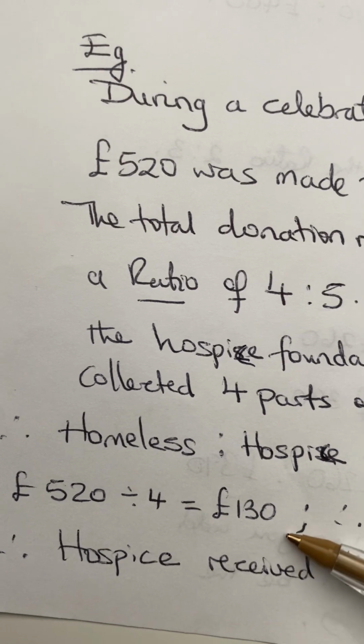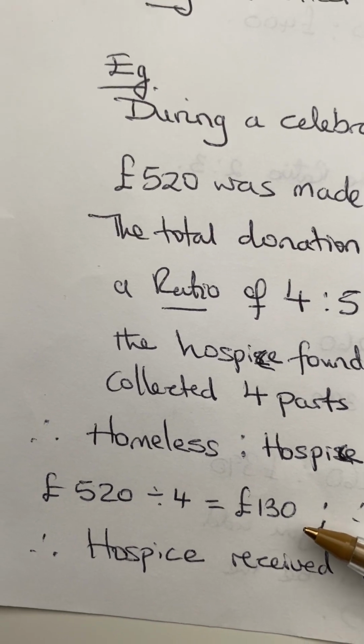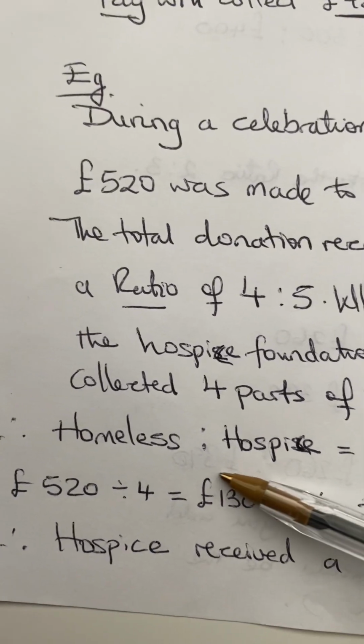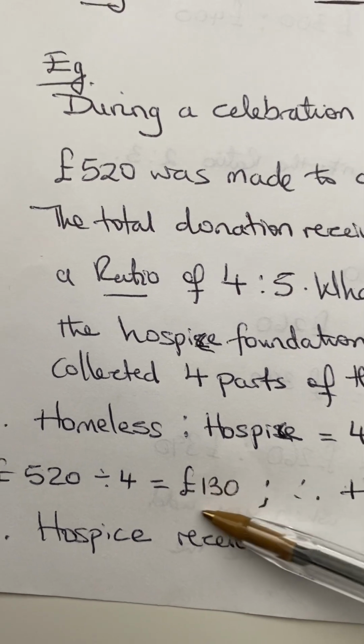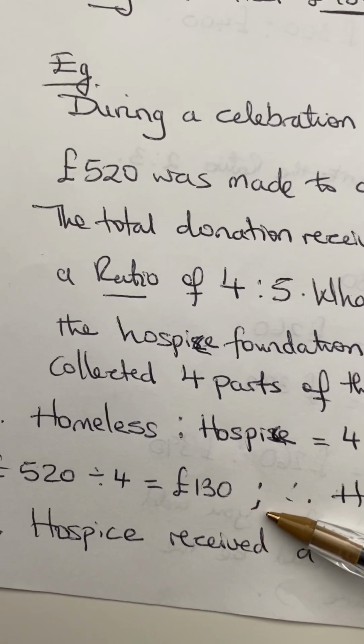So this is the first part. So the unitary method, 1 portion is 130.